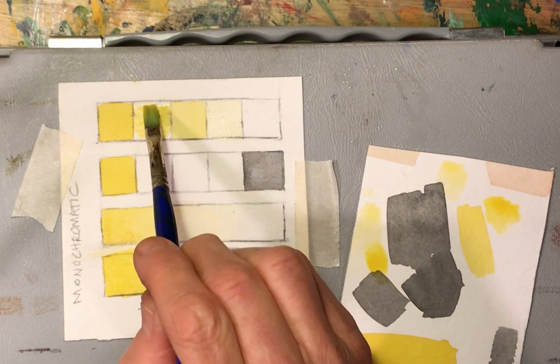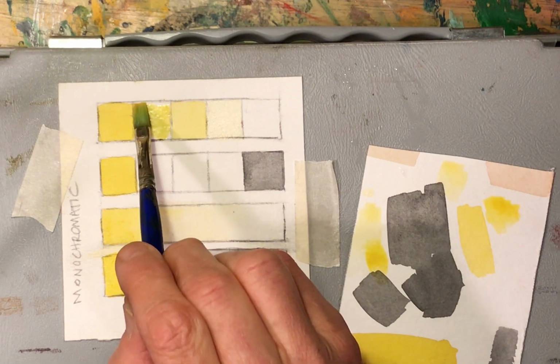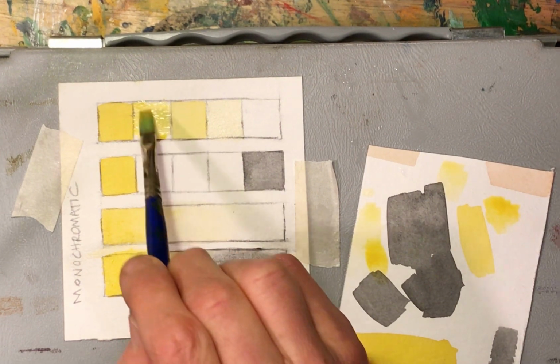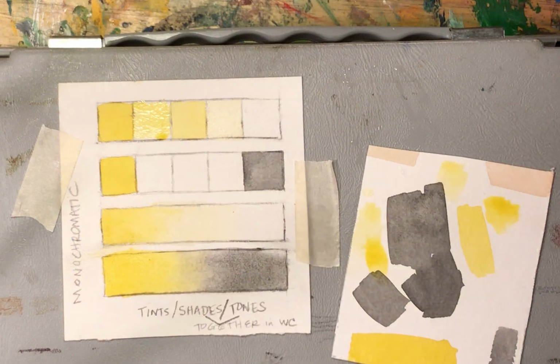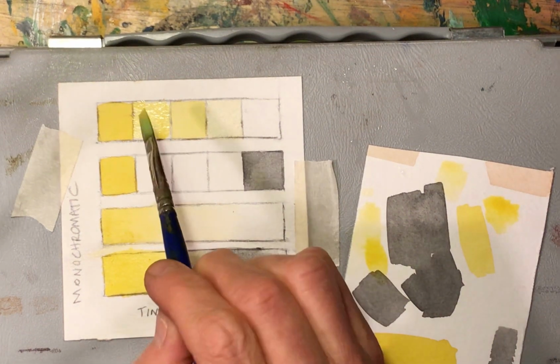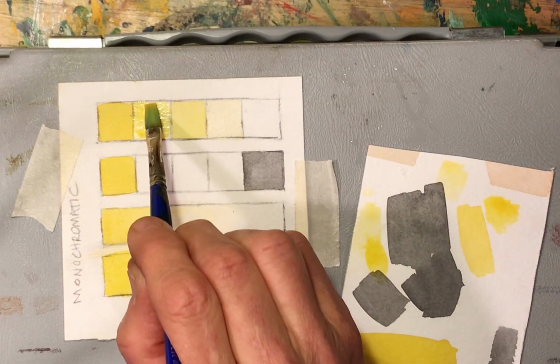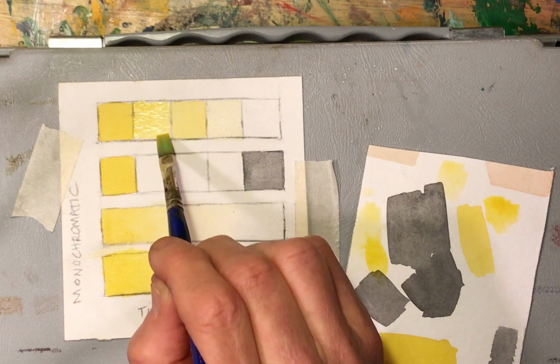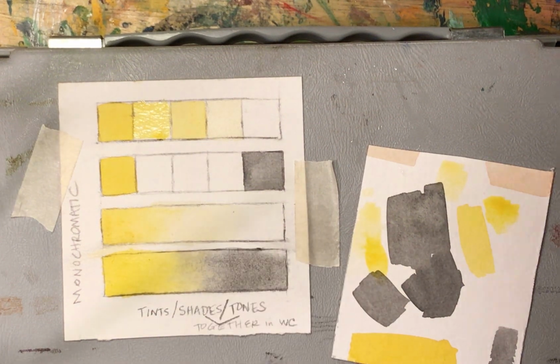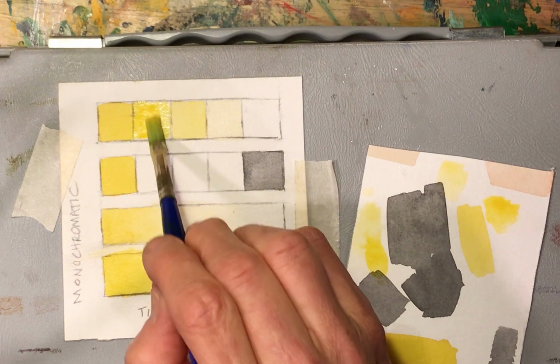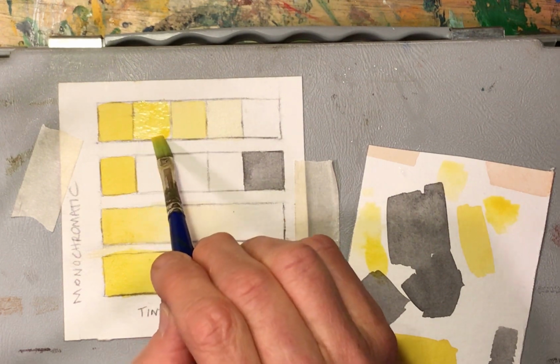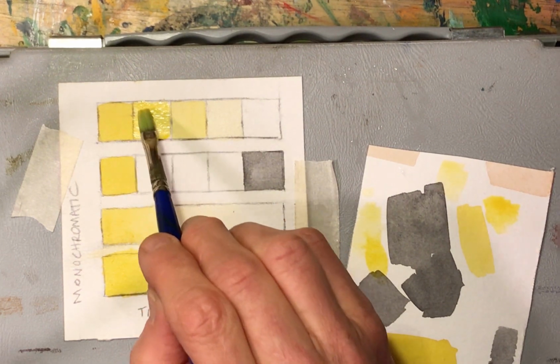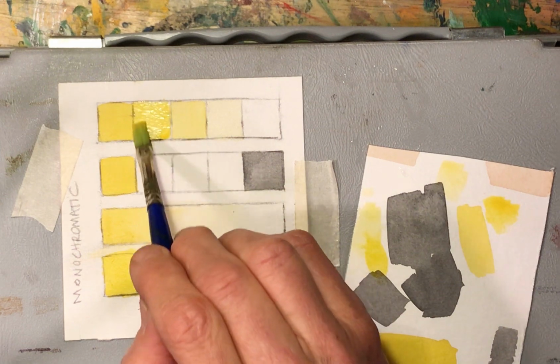A little watery there. A little bit darker. And luckily I have a little time to do that because it's still a little bit damp, but it's a little similar to the one to the right. Another thing I'm considering is darkening.